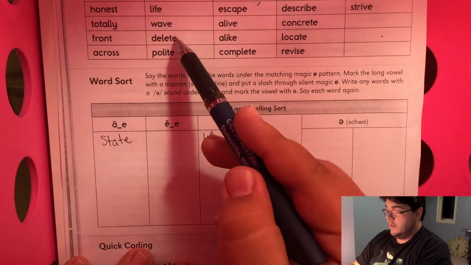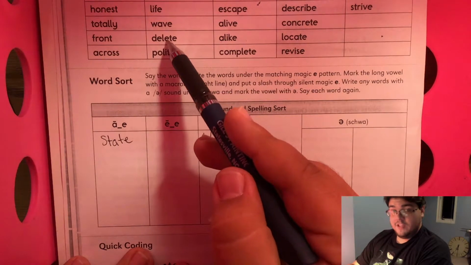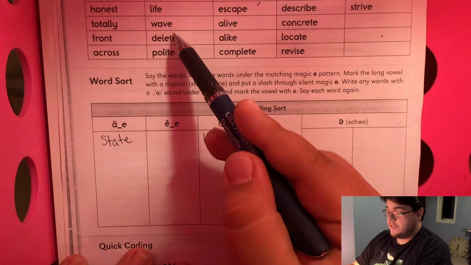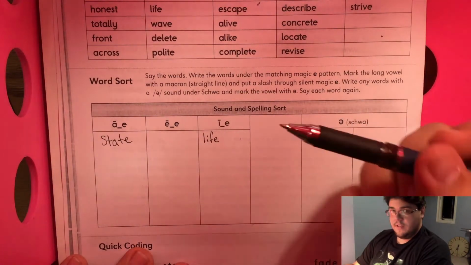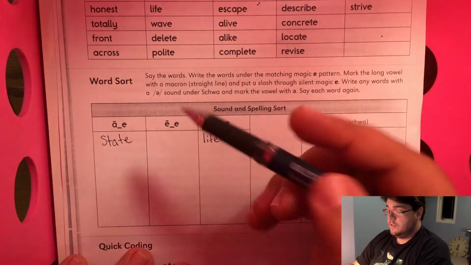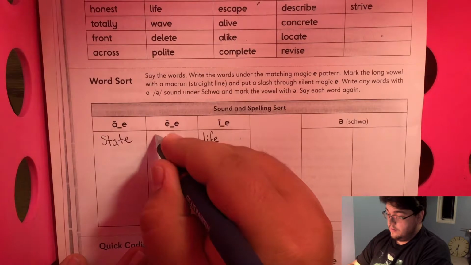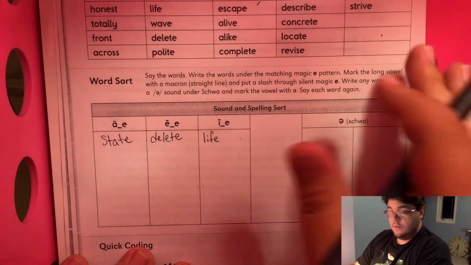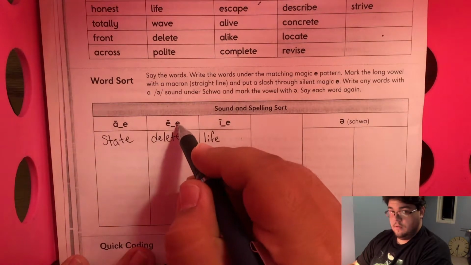So look here, go to back. This is the letter that's going to be affected by the magic E. So the E is going to send its magic over here, and it's going to make that letter say its name. Well, what is that letter? E. It's going to say E. So delete, delete. So it belongs down here under the long E. Long E, consonant E. Okay?